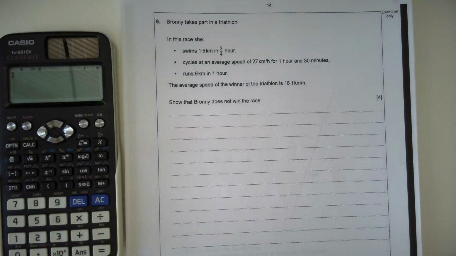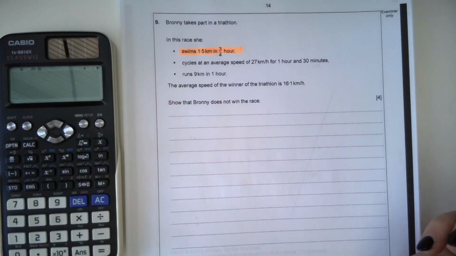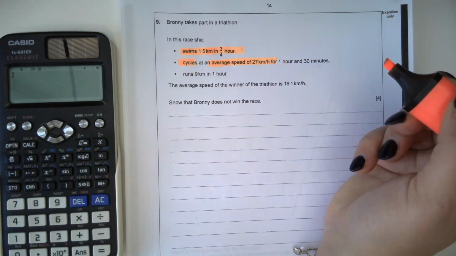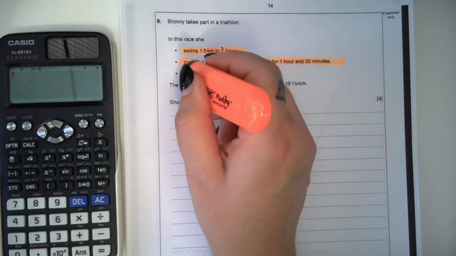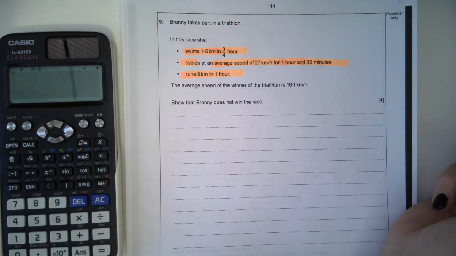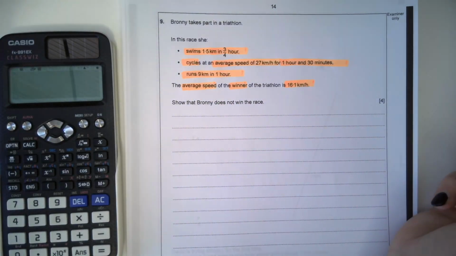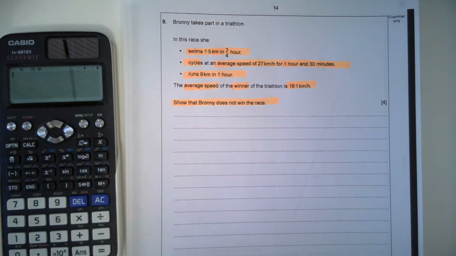Question 9. Bronnie takes part in a triathlon. In this race, she swims 1.5 kilometres in 3/4 of an hour. She cycles at an average speed of 27 kilometres per hour for 1 hour 30 minutes, and she runs 9 kilometres in 1 hour. The average speed of the winner is 16.1 kilometres per hour. Show that Bronnie does not win the race.